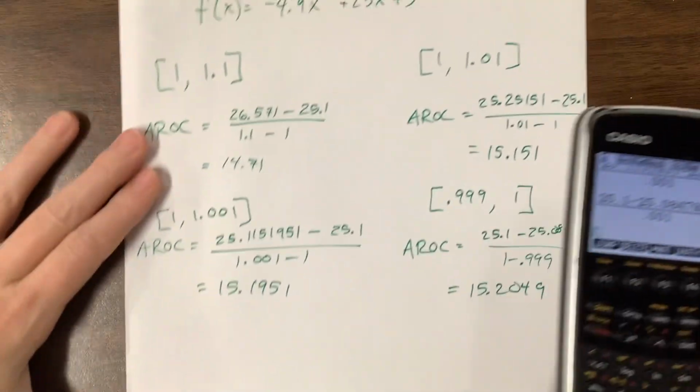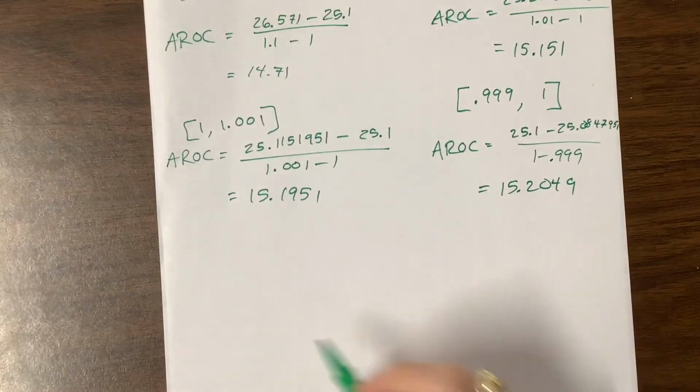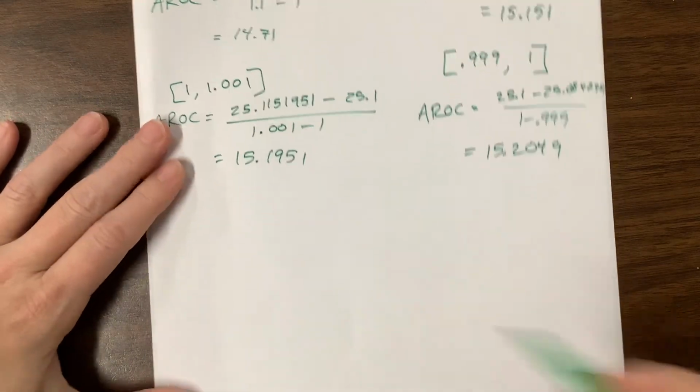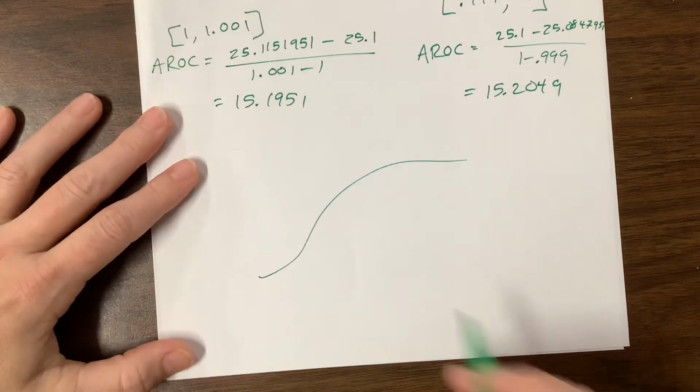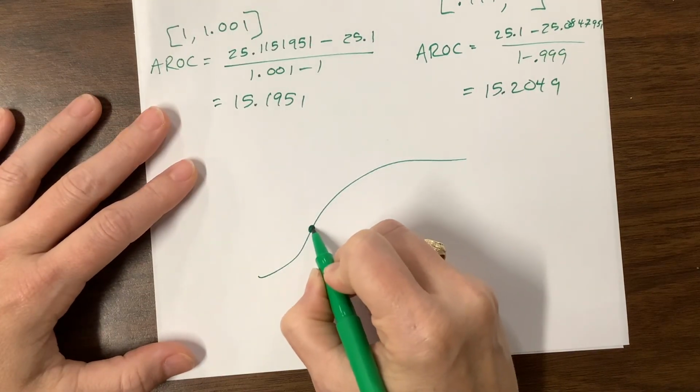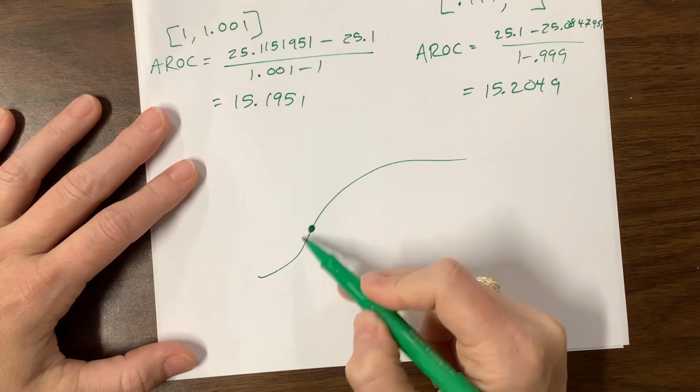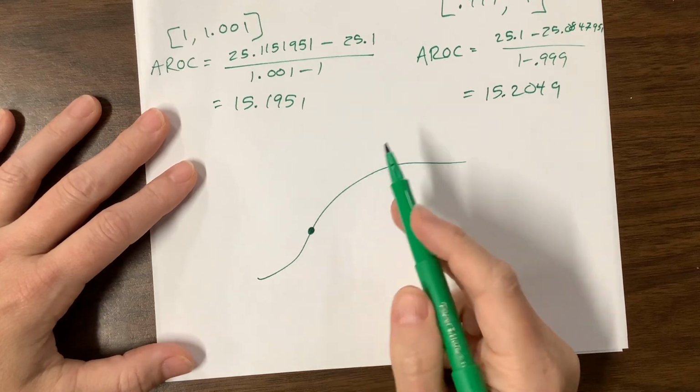Now here's the whole point of this. What we're doing is that we've got this curve. I'm not even going to draw the correct curve. I don't really even care what the correct curve looks like. So say I've got some random curve. What we are wanting to do is find the slope of the line that's tangent at a particular point.